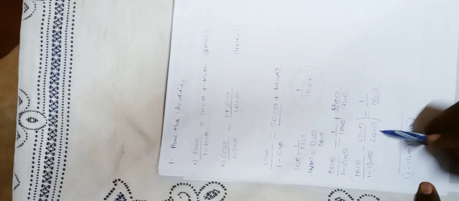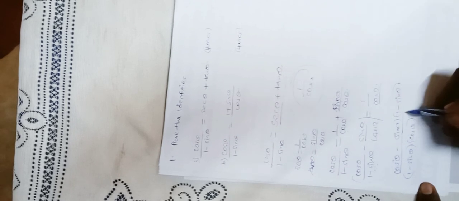We are going to have 1 minus sine theta multiplied by cos theta. So this one into this, we are going to have this. If we take this multiplied by this, we arrive at cos squared theta minus, taking this one into this, sine theta multiplied by 1 minus sine theta.